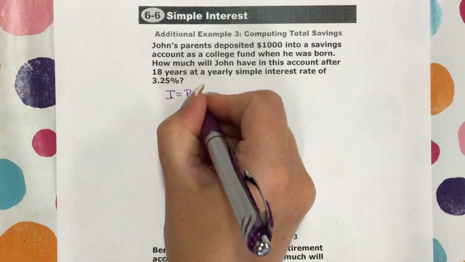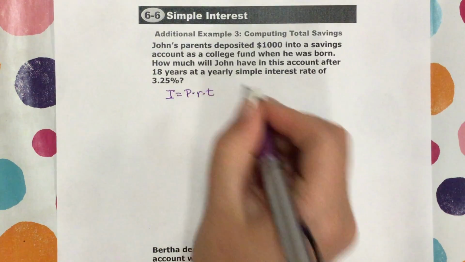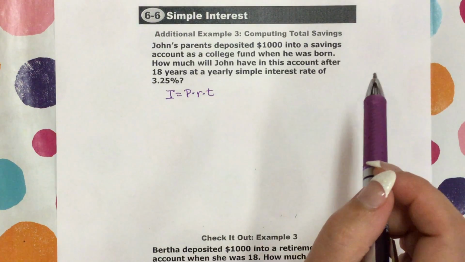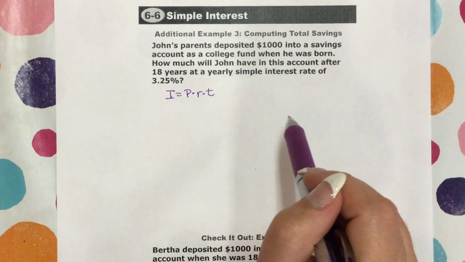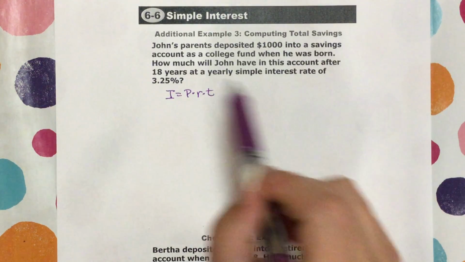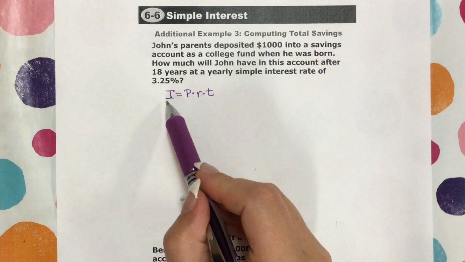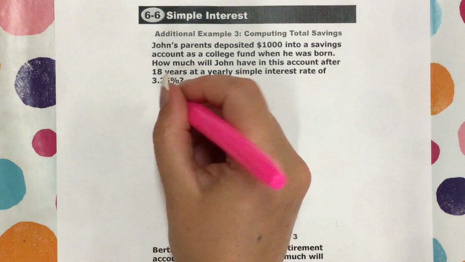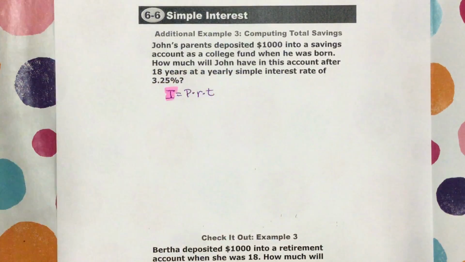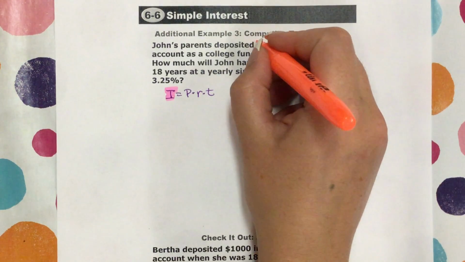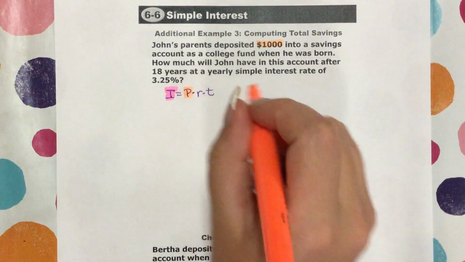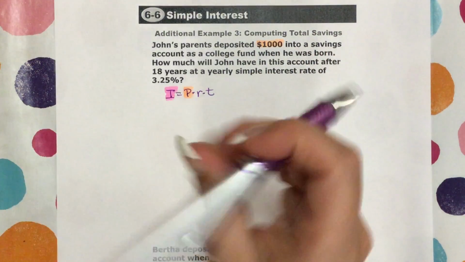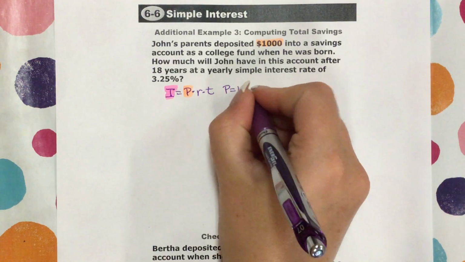All right, so we know that we're dealing with simple interest, so we can use our simple interest formula. I equals P times R times T, okay? So let's go ahead and define our variables. We don't know how much interest was accumulated at this time, so that's one of the things we need to determine. Do we know the principal? Yes, we do. The principal is $1,000. That's how much was deposited when John was born. So P equals 1,000.